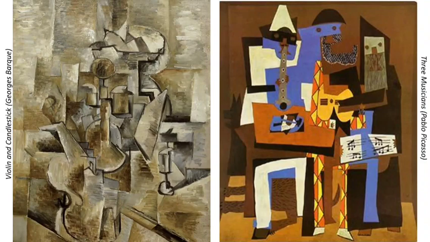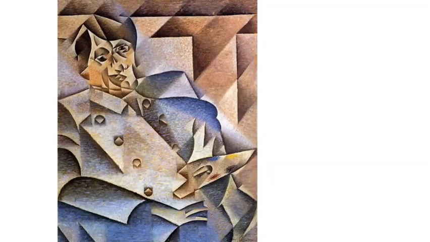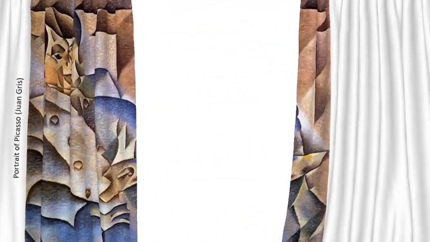Portrait of Picasso, Juan Gris. Cubism was also used to paint portraits. In this example of analytical Cubism, Juan Gris pays tribute to the inventor of Cubism, Pablo Picasso. Like many early Cubist paintings, the painting uses cool blues and light browns. The lines between the different blocks are well defined, while Picasso's facial expression can still be recognized.